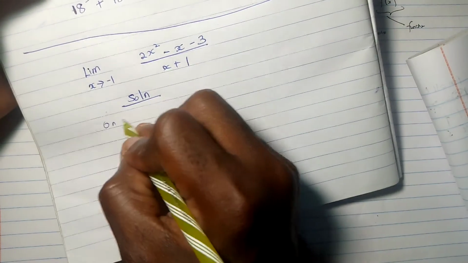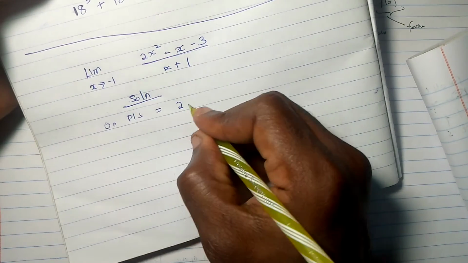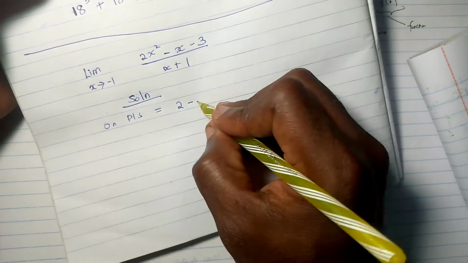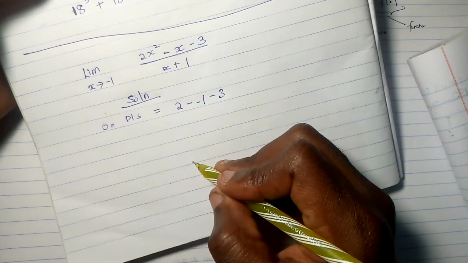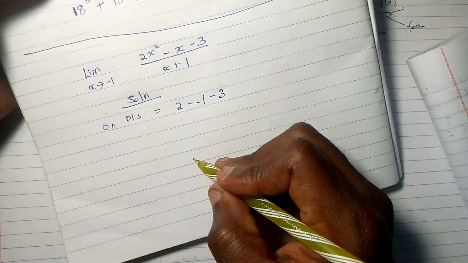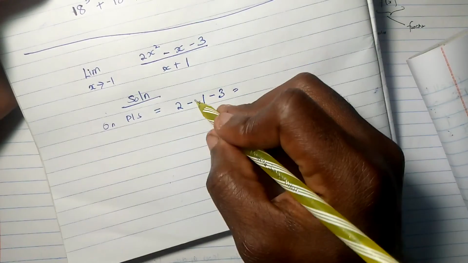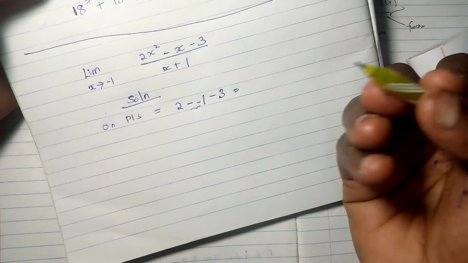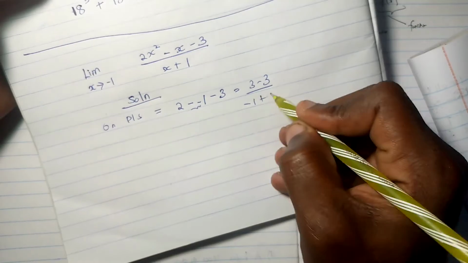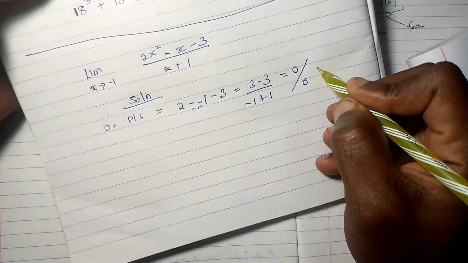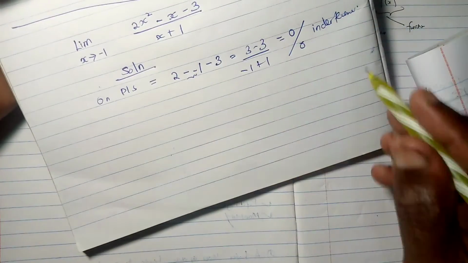So then we'll say on direct substitution, what do we get? We get minus 1 squared, so this is 2 minus 1 minus minus 1 minus 3, isn't it? So what do we get here? You're going to get 2 plus 1, because minus and minus is going to be a positive, so 3 minus 3 over minus 1 plus 1. So this is 0 over 0. This is indeterminate, isn't it? So this method has failed.